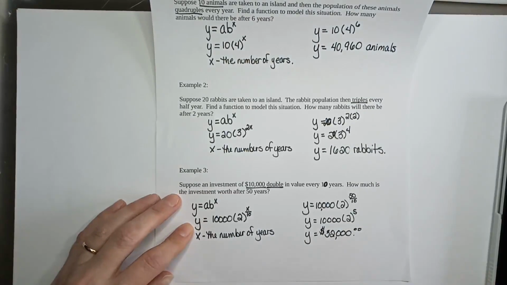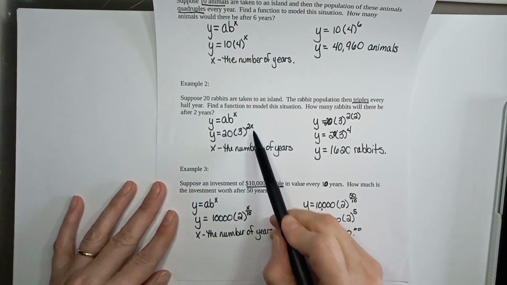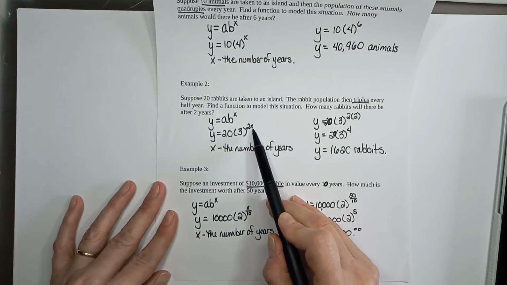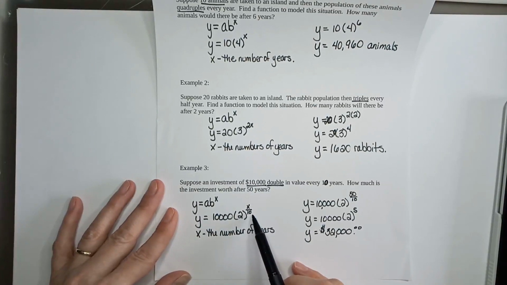Hopefully that makes sense to you. The hardest part about these really are the exponents and figuring out, am I multiplying? Is it happening more during the year than just once? Or is it happening only after a few years have passed? So hopefully that helps you, and I will see you soon.